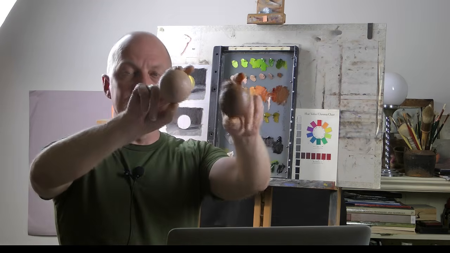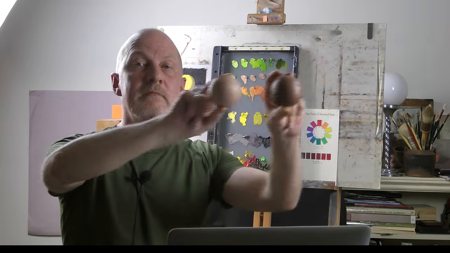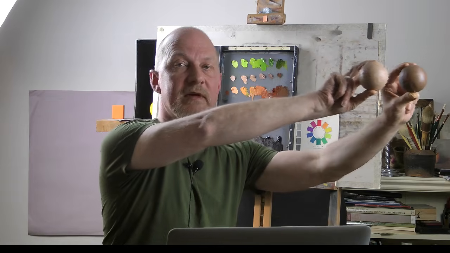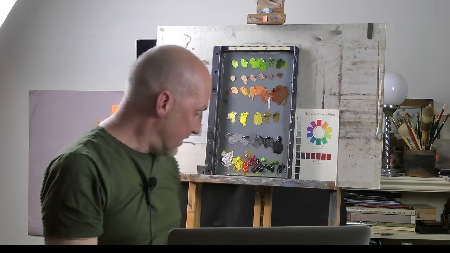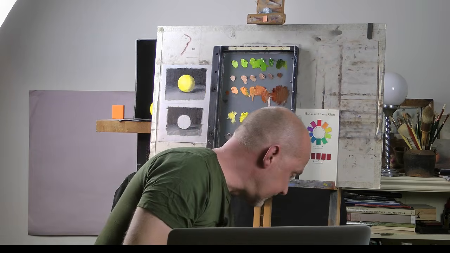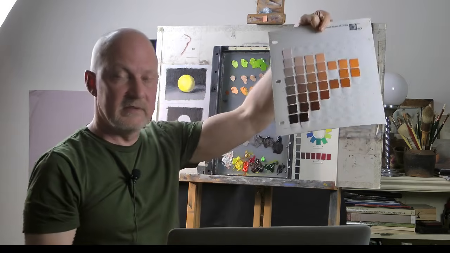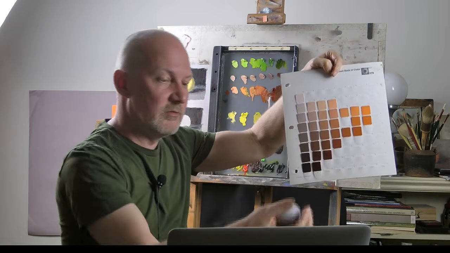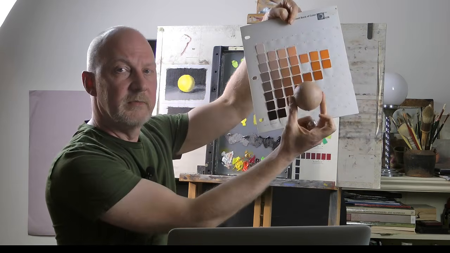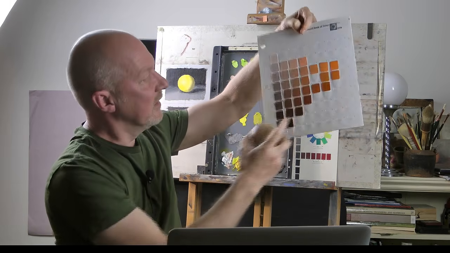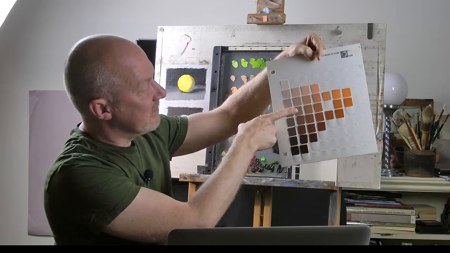Have a look at these two spheres. Both of them, I'll get them over into the light a bit better. They're painted in different locals, but both of the locals, again, come from this page. This one, Milk Chocolate Malteser, is this colour here.